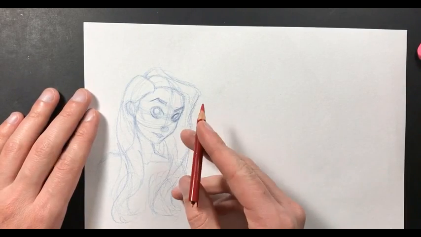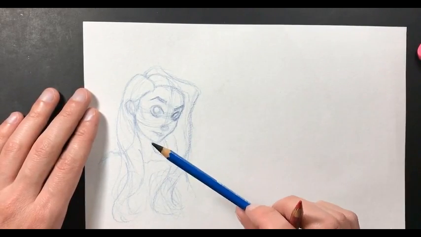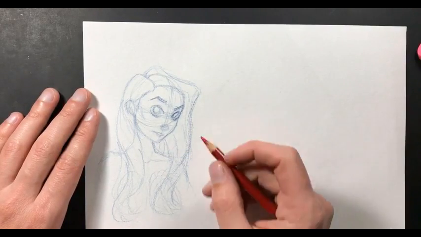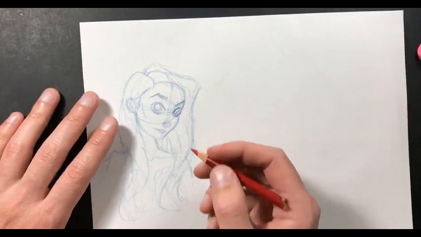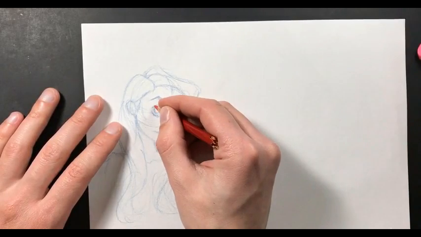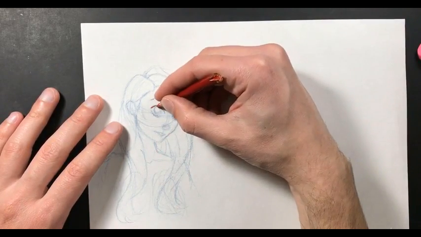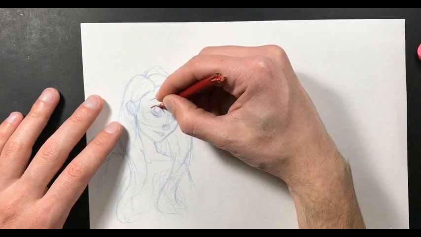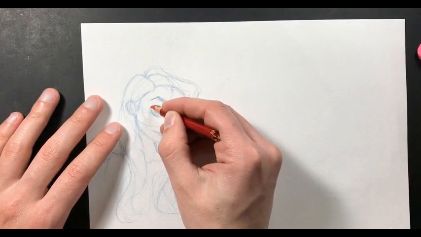And I like to use red because I just think it looks interesting. If you want, you can use a normal dark pencil, but in this case, I'm going to use my red colored pencil, and I'm going to start darkening in the areas I know I want darkened. So I usually like to start with the eyes because I want that to be the focal point, and I make that the darkest area by adding in some really dark and thick eyelashes. So even if this is a guy, I always add in really dark and thick eyelashes.